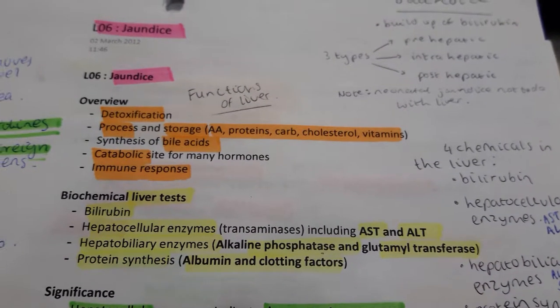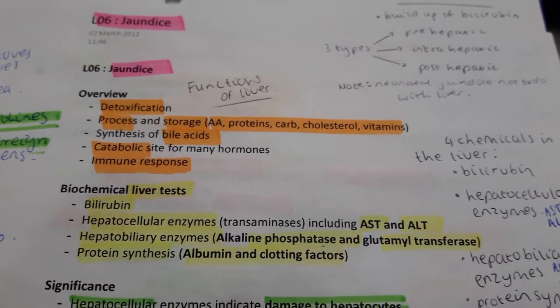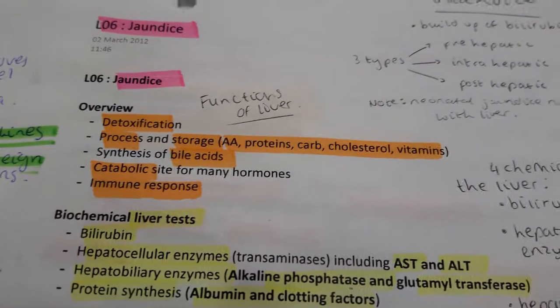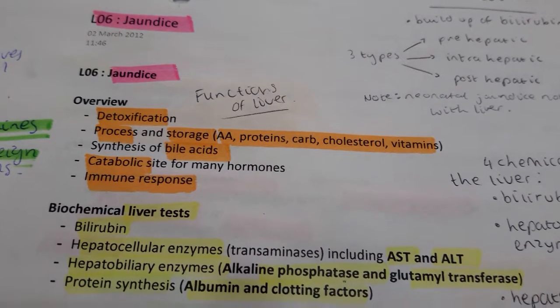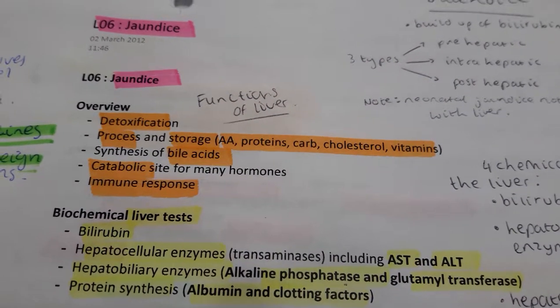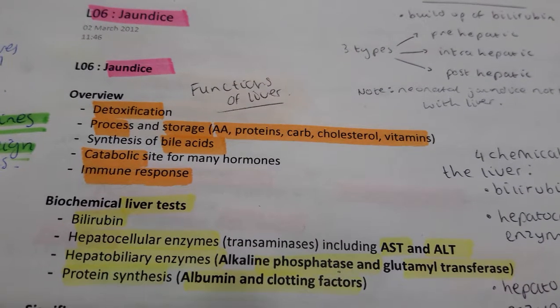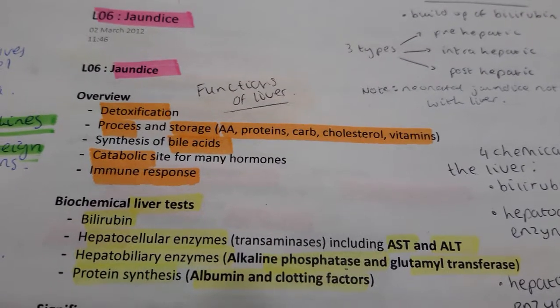Now, this bile that is excreted from the liver into the hepatic ducts and common hepatic duct and then common bile duct, this also contains something called bilirubin, and that essentially is what causes jaundice.